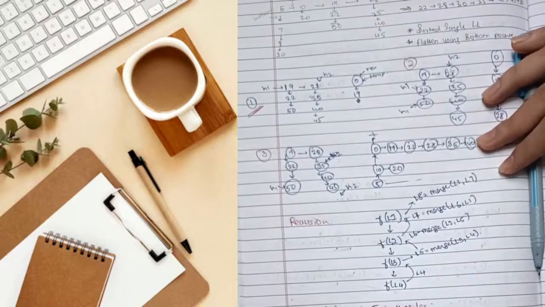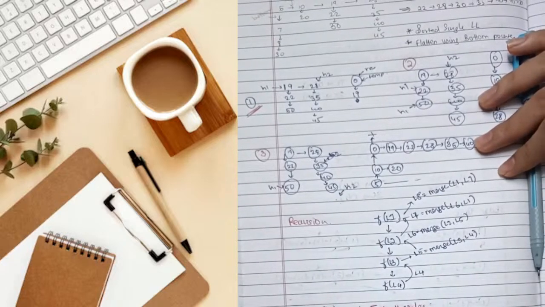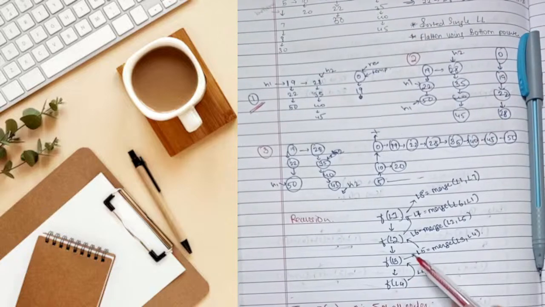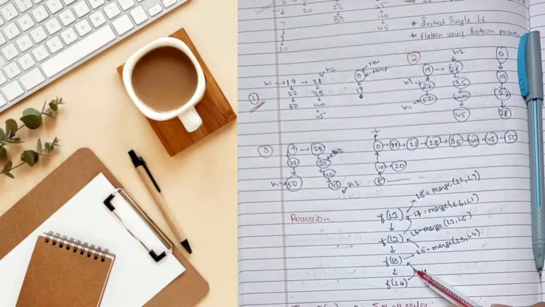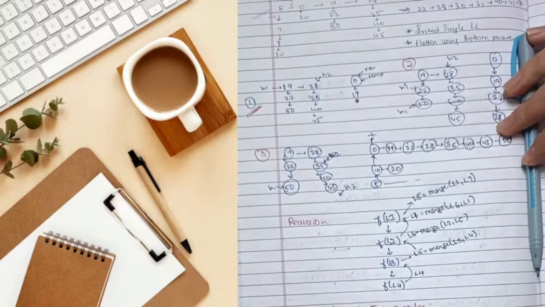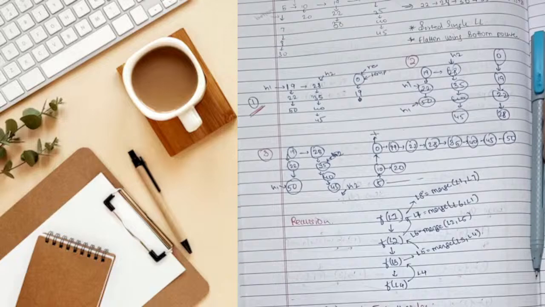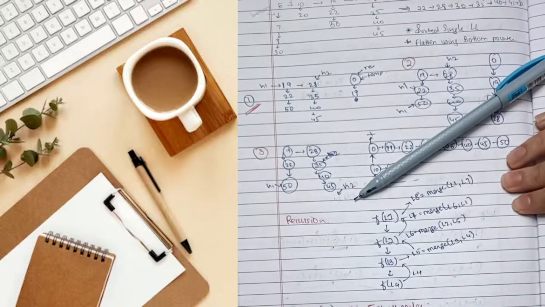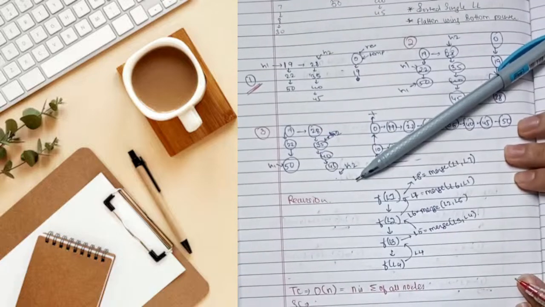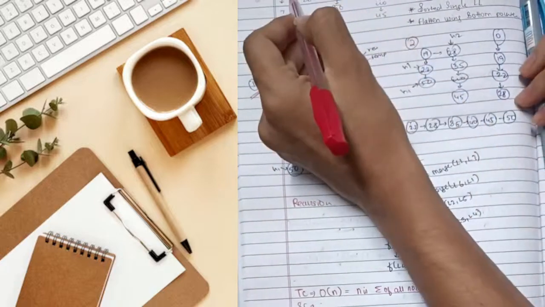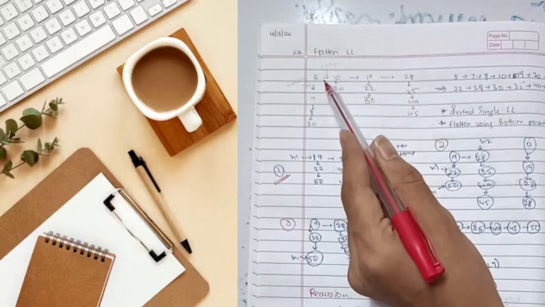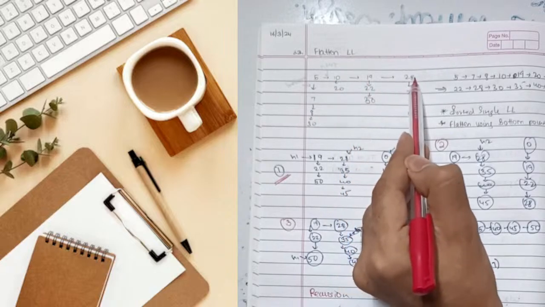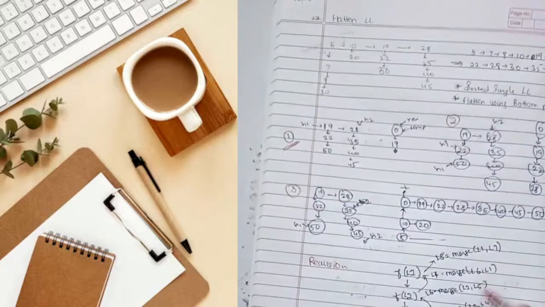Space complexity. So this is a call stack, the recursive call stack. But all of these are pointing to one linked list only. So we don't require any extra space except the call stack. This amount will be equal to the number of recursive calls.